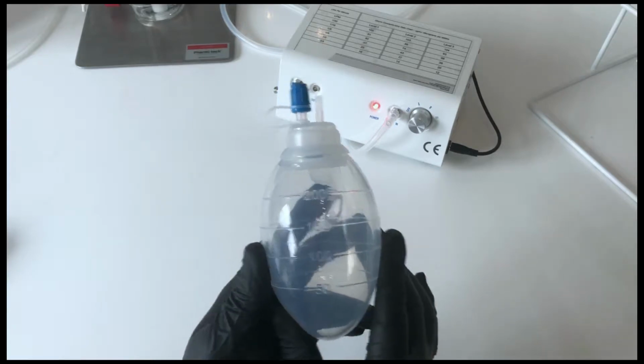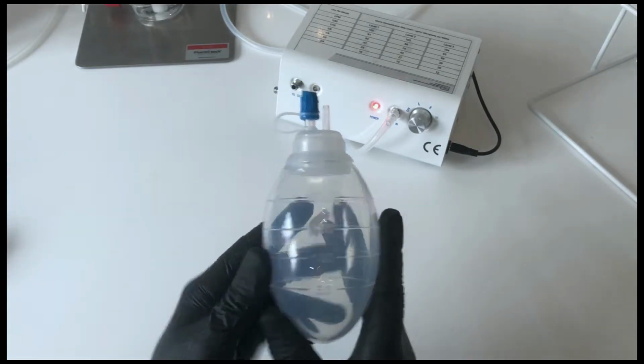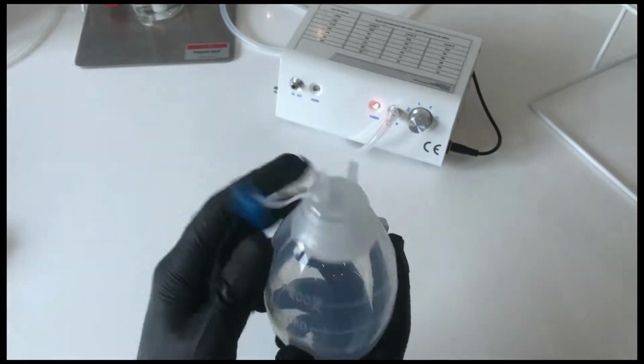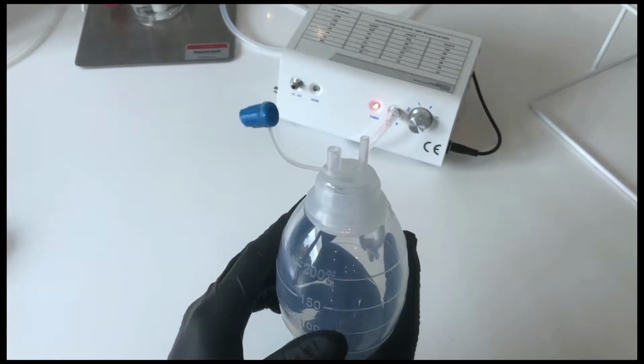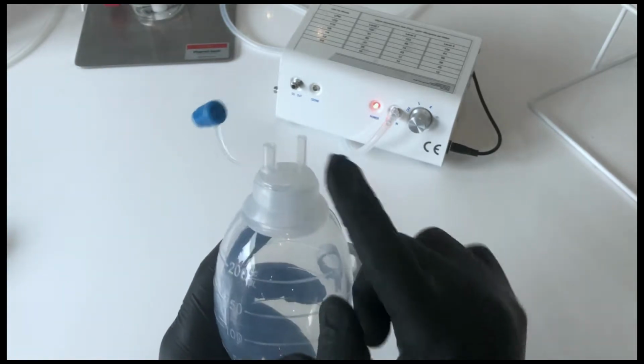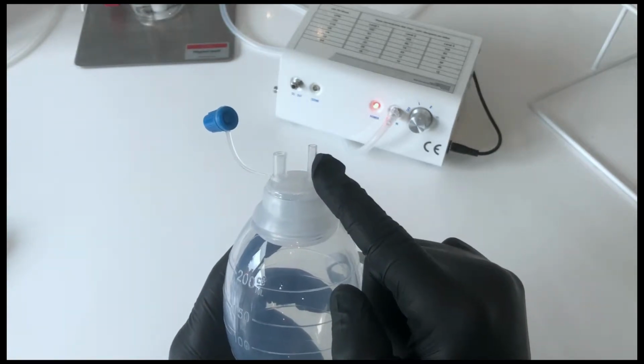Okay, so once you receive the bulb, you'll see a cap on the top. The cap is a Luer lock male cap. You just remove that cap. This is a Luer lock connector, and this is not a Luer lock connector.